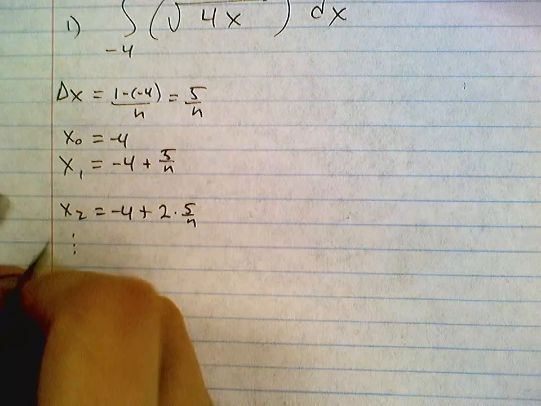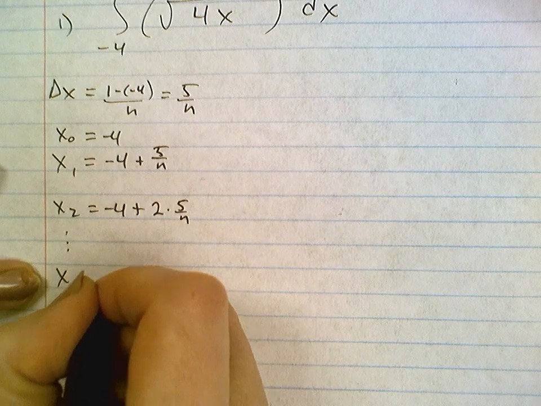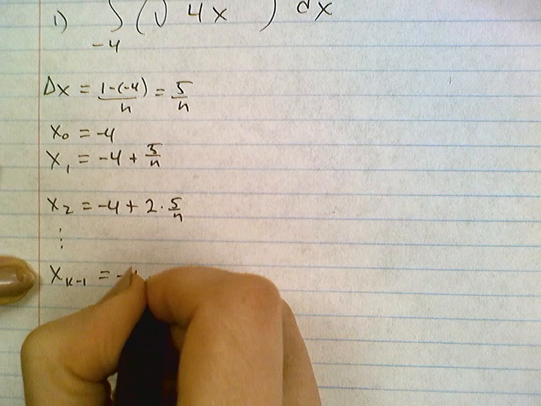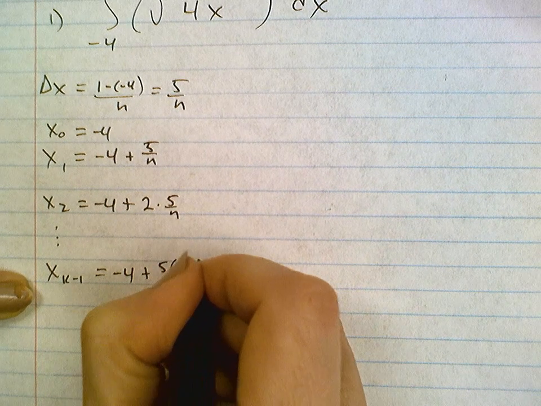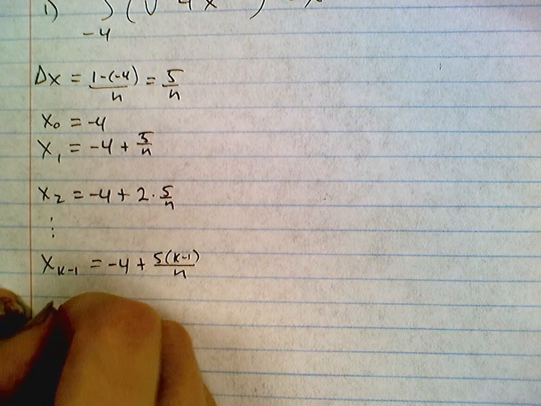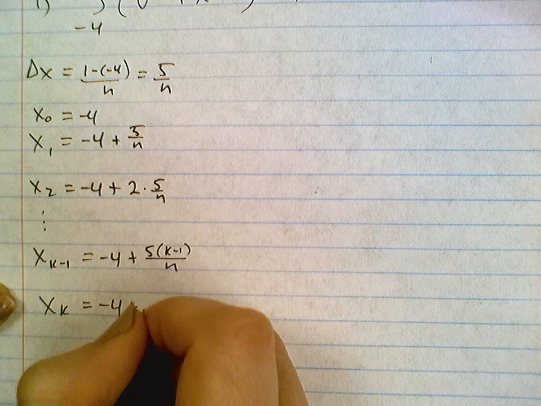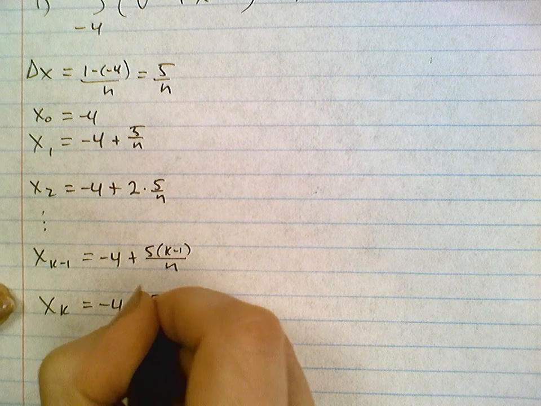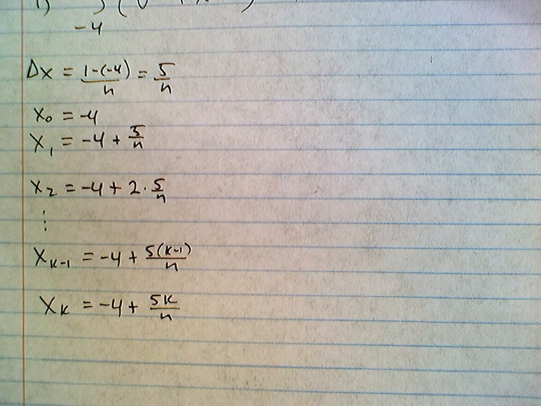And this is only something you might want to do if you ever forget the formula. X sub k minus 1 is negative 4 plus k minus 1 times delta x. And then x sub k is negative 4 plus k delta x, just like we did in the video.